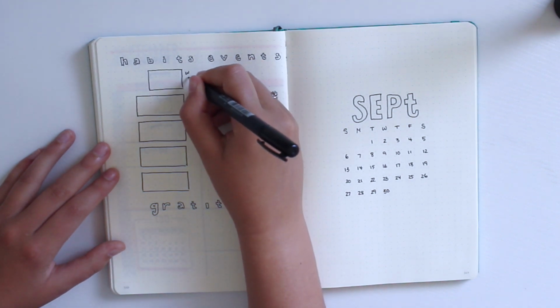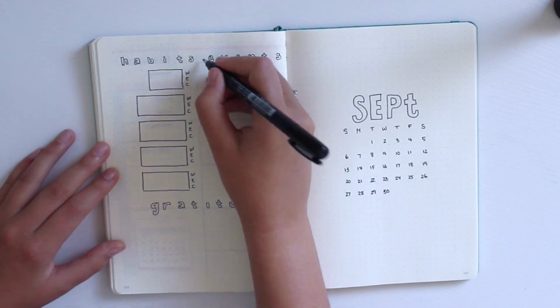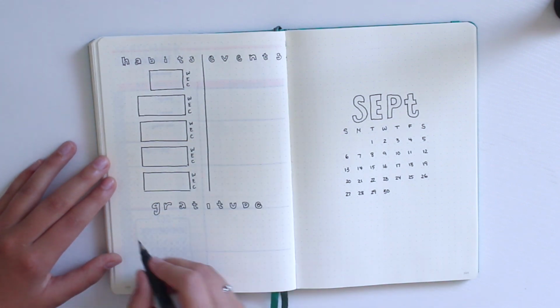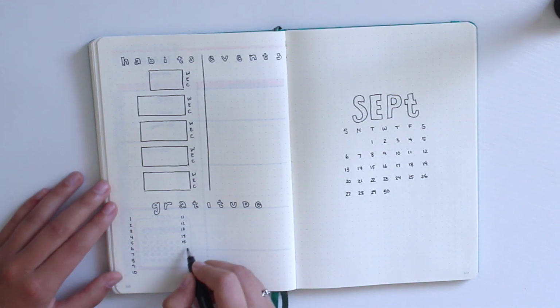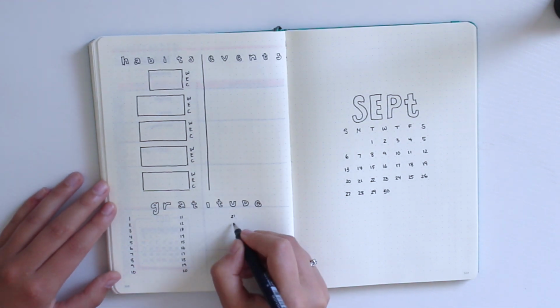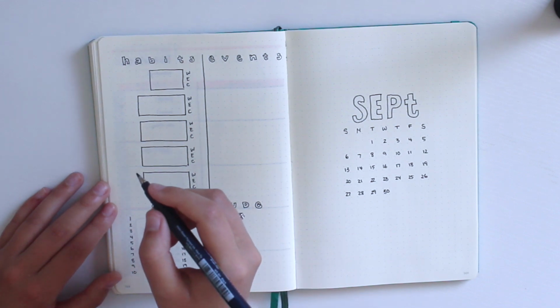On the bottom, I wanted to track gratitude. This may be something you guys have in your bullet journal as a one-page spread. I personally like tracking my gratitude on my weekly layouts. It makes it easier for me to record what I want to do for the next day, but also at the same time, make sure I am keeping focused on being grateful for something.